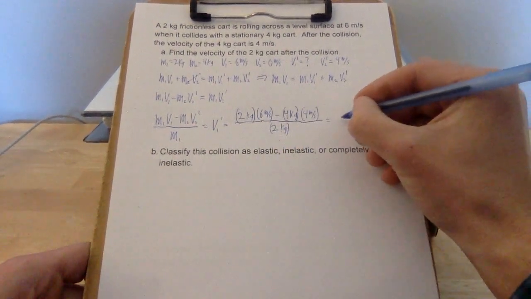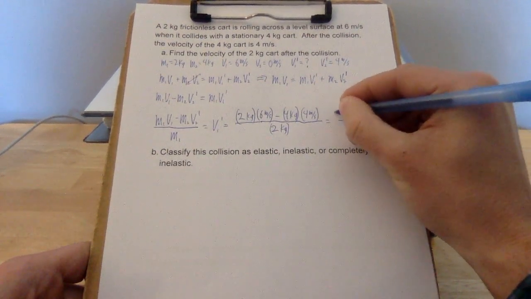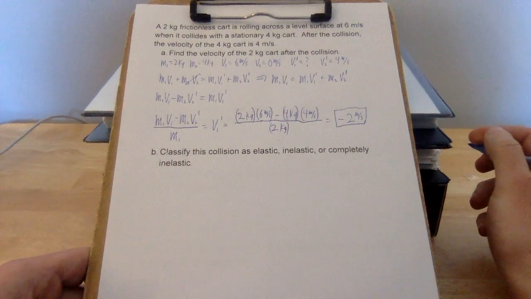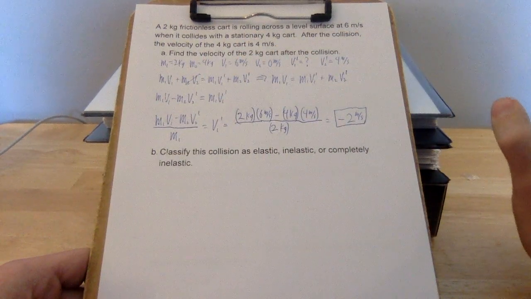Negative 4 divided by 2 gives me a velocity of negative 2 meters per second. So this means that after the collision, the 2 kilogram cart has actually ricocheted and is now going in the opposite direction that it initially was.